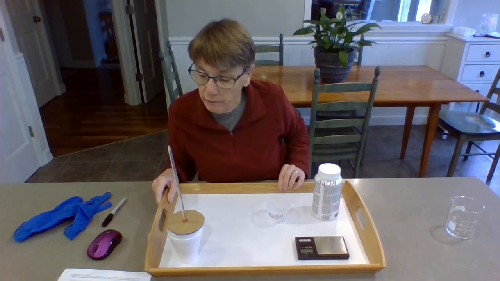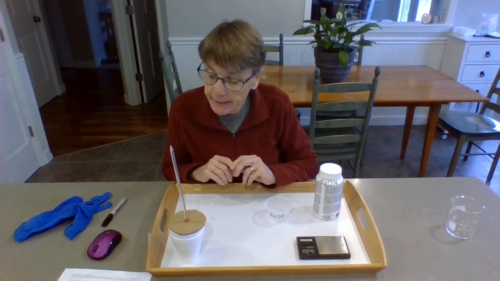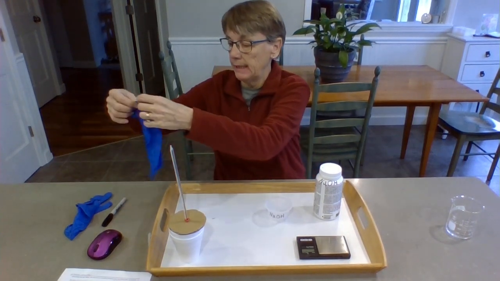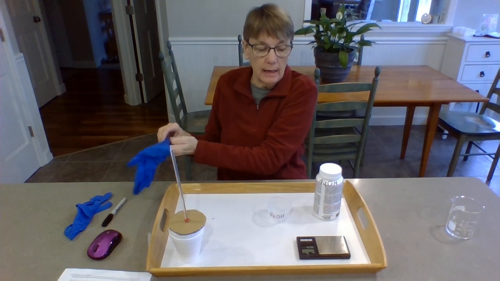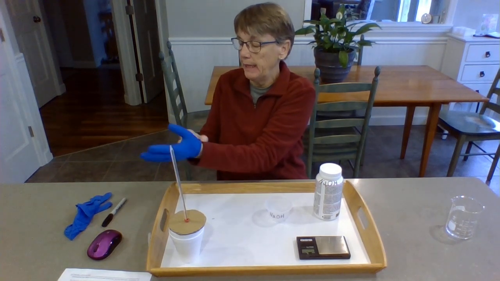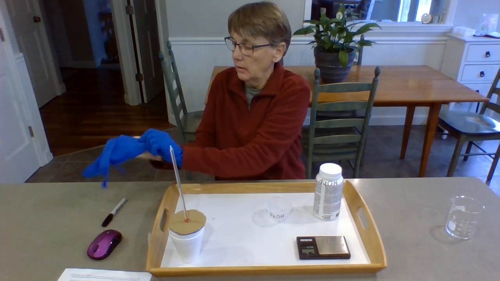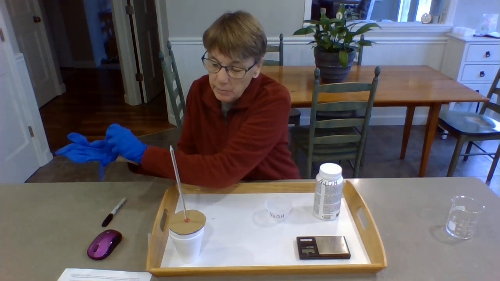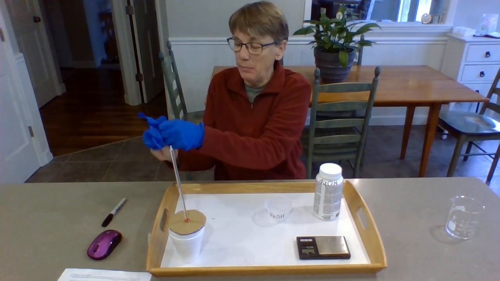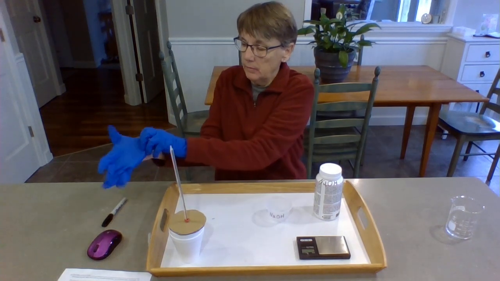Okay, so we're ready for step 7. I'm going to wear my gloves for this, because this is sodium hydroxide, which can burn your skin if you remember. I need to measure between 2.5 and 3.0 grams.